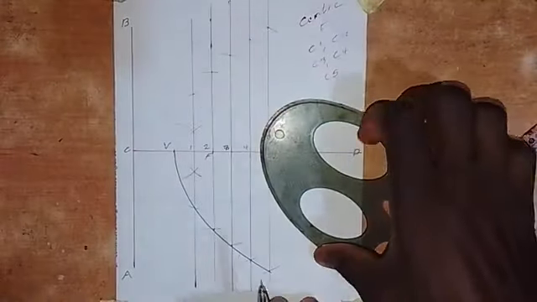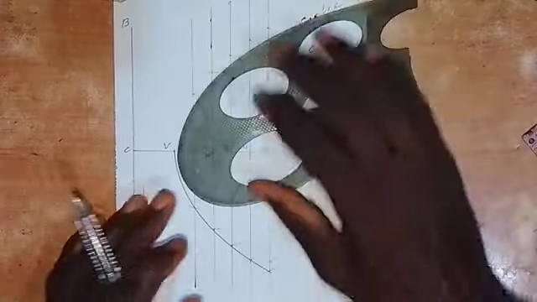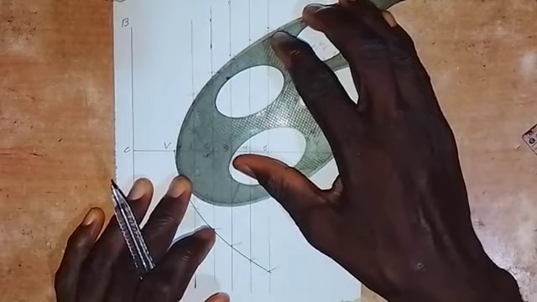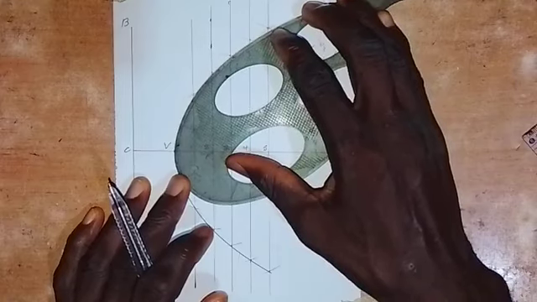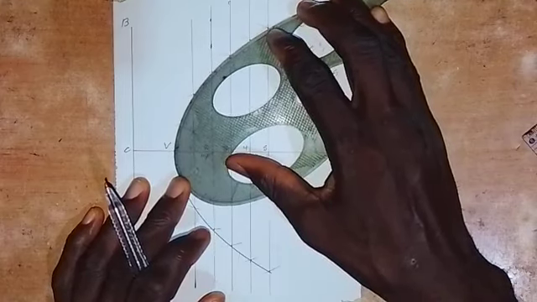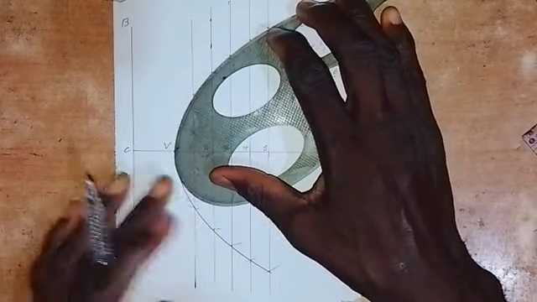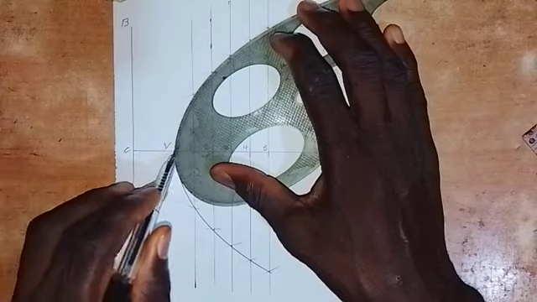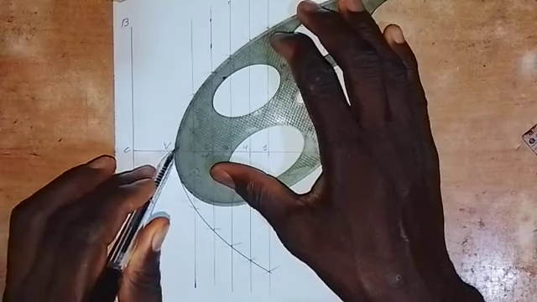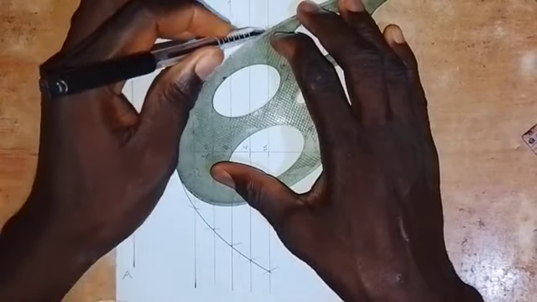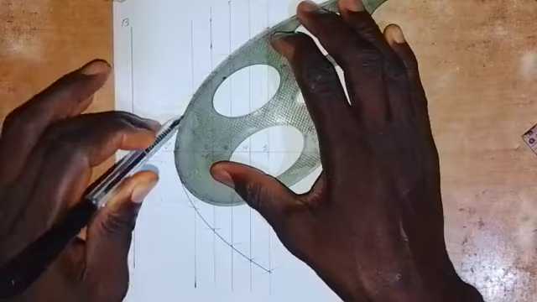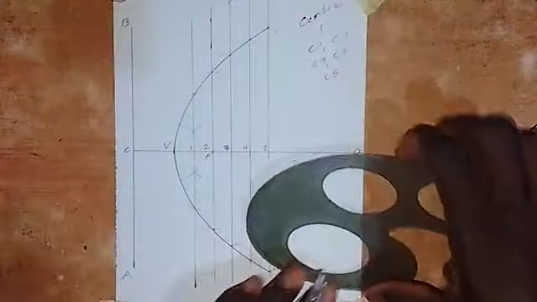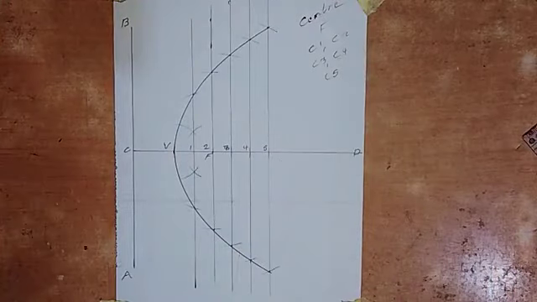All right, so we have this now. So we turn it, and we adjust it up here. Okay. All right, so I can go with all these points. Just come to this point, and then you join them together like this. All right, so here I have the parabola. So this is the parabola.